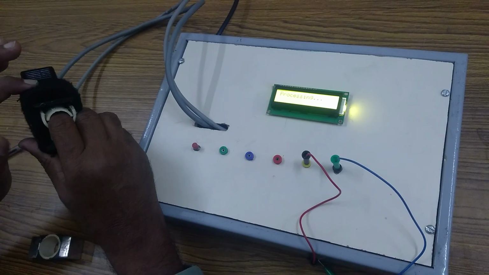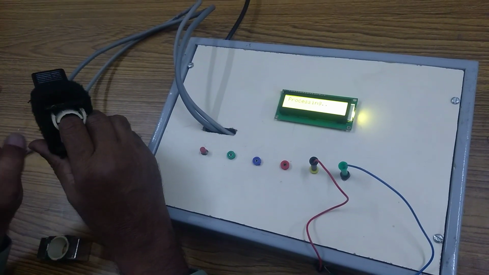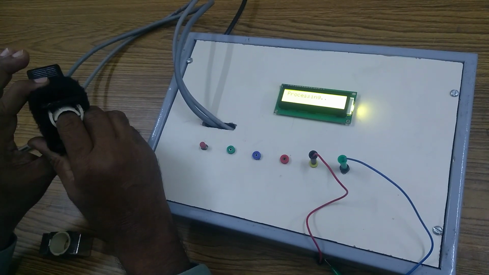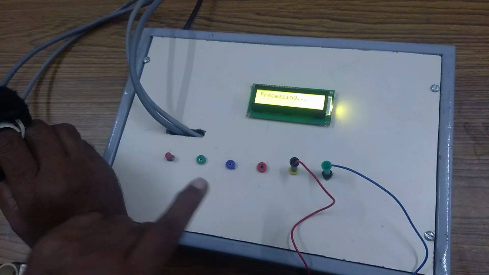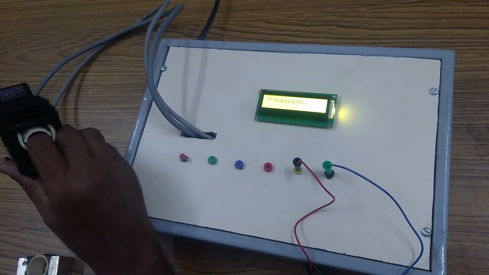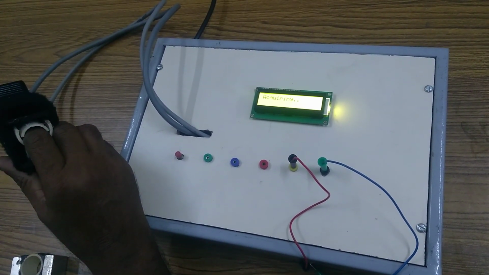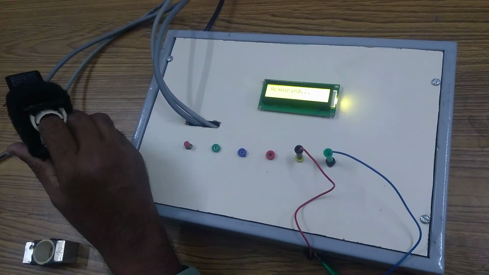So here I put my finger, and the different absorptions are taken, and then processing is going on.